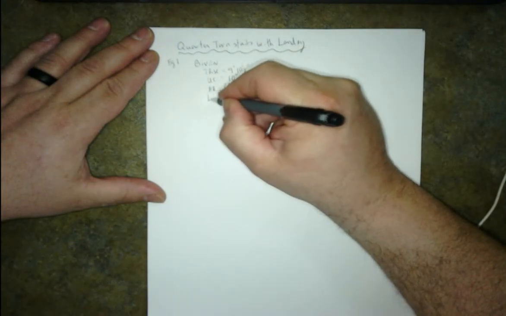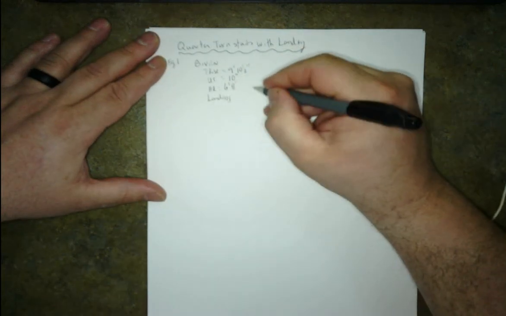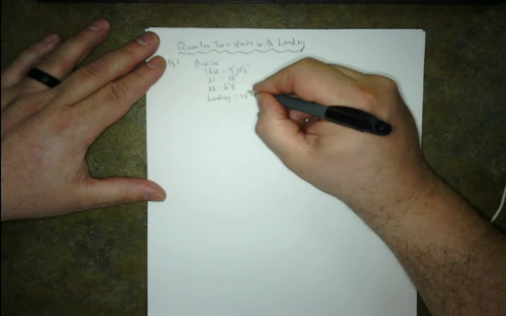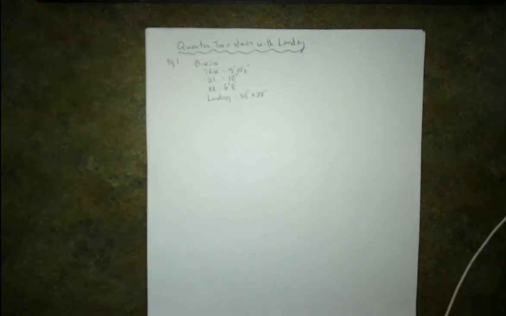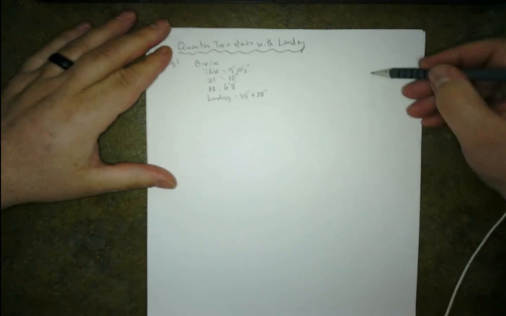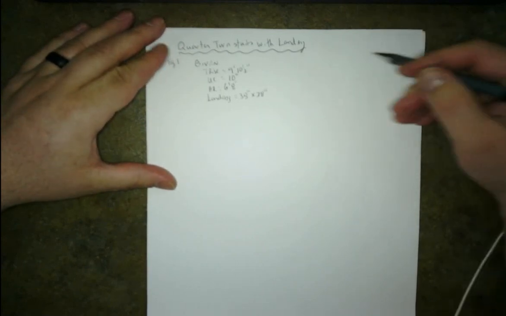And then the landing was 38 by 38 for this example. Okay. So quarter turn stairs with the landing basically means that we have a landing, not necessarily in the middle, but then there's a change of direction, right? We're turning a quarter of a turn, so 90-degree corner.